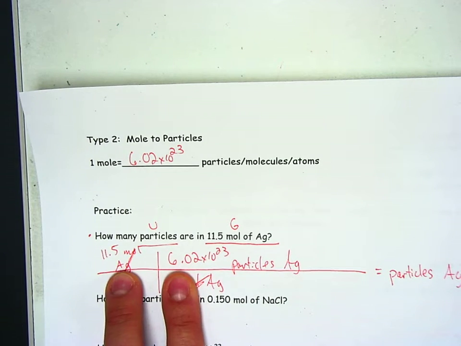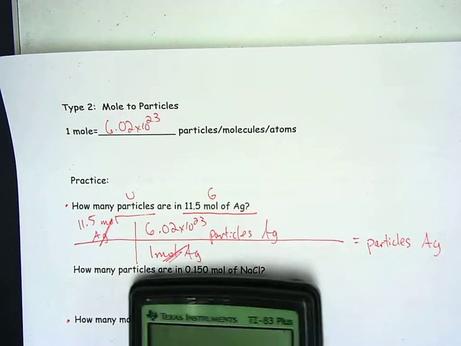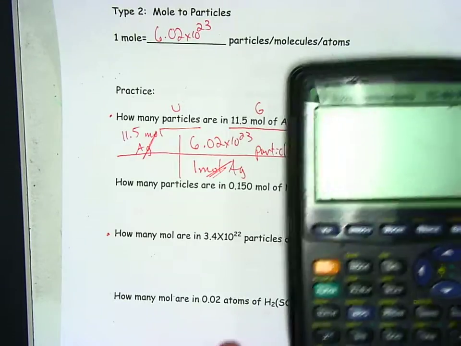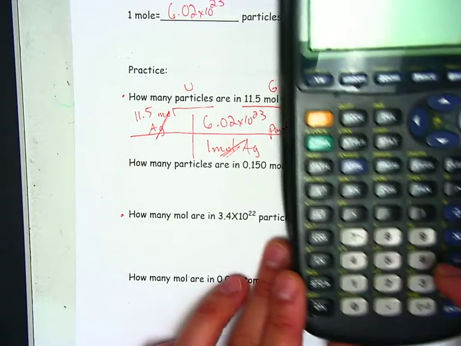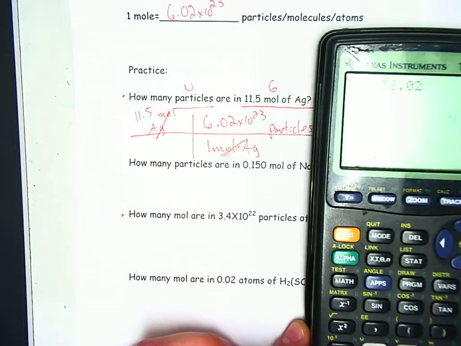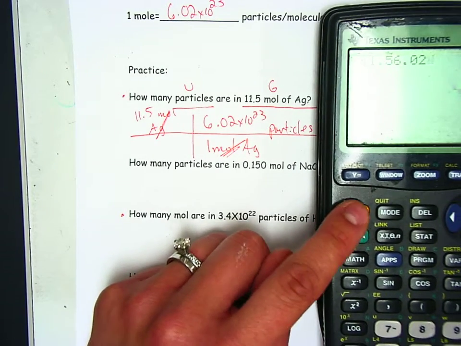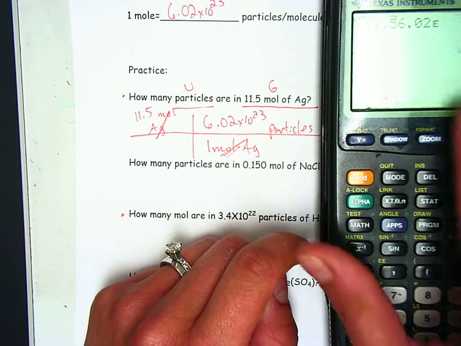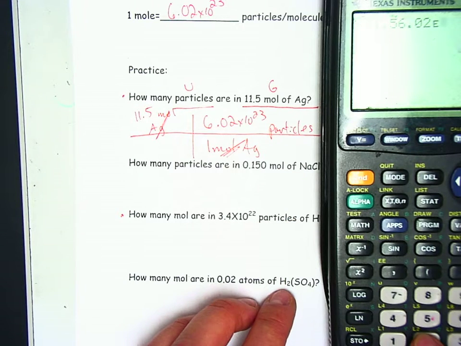Now to do the math for this one, same idea. We multiply these top 2 numbers, but just a reminder on how to type in a number like this with an exponent. Okay, so 11.5. All right, now the 6.02, you just type in 6.02, but then the times 10 part, again, you need to use that second EE function. So here's the second button. Here's the EE, so it says EE. You press that, and you see 1 capital E pop up. Okay, that means times 10 to the, and then we're going to do 23rd.